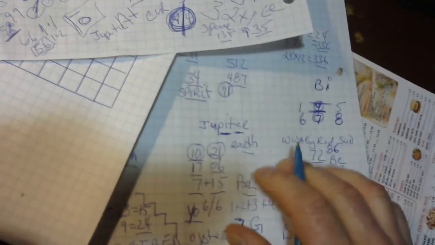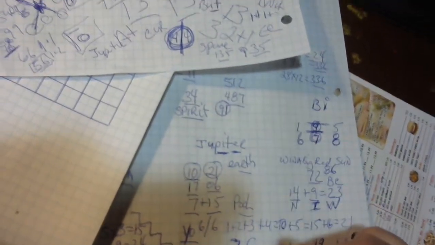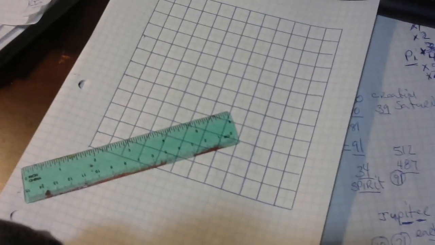Now there's a lot more to this, and I can go on very many different angles of playing with these numbers, but these numbers speak the truth. So I set up a grid line, and we're going to work on pi in our next video.